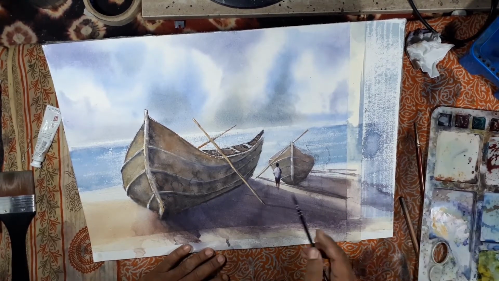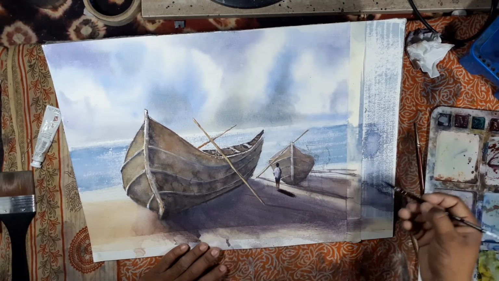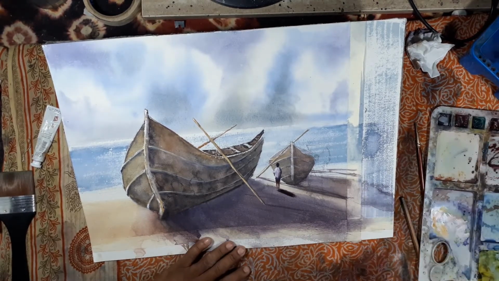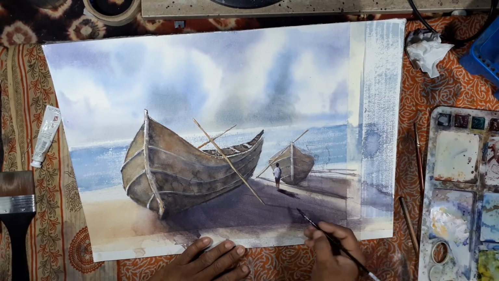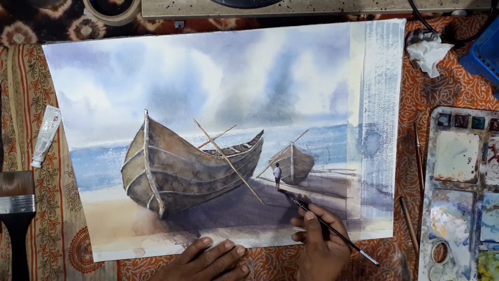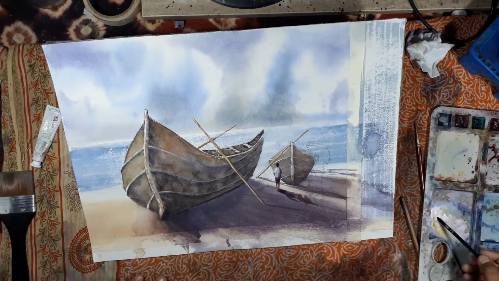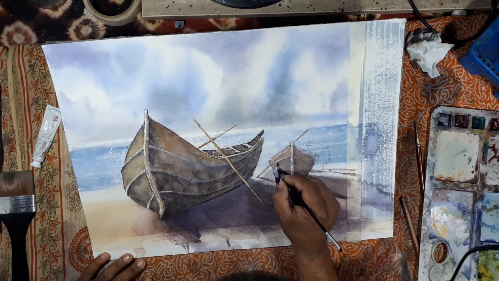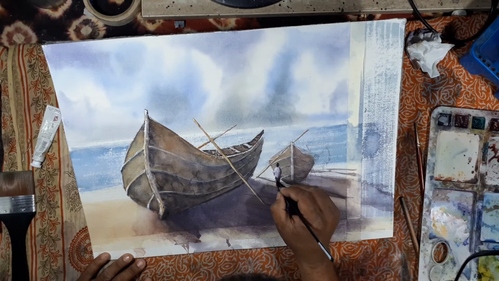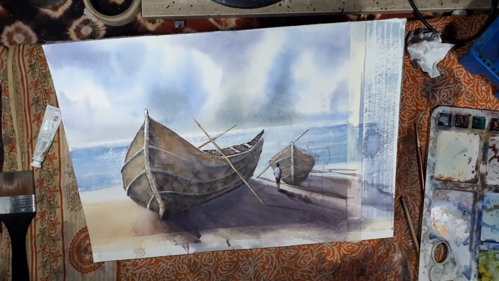So this person is standing quite far, and just put a shadow for that person. Okay, what we will do is take a bit of white and highlight this head portion as well, so everything gets illuminated because of the strong sunlight which is coming from here.